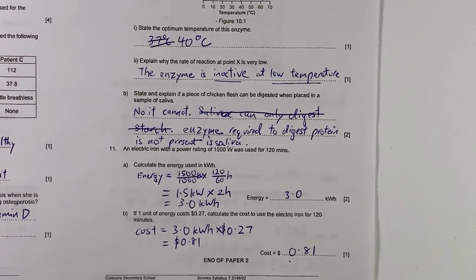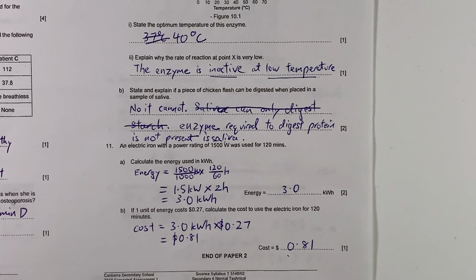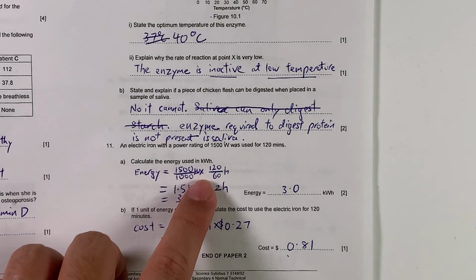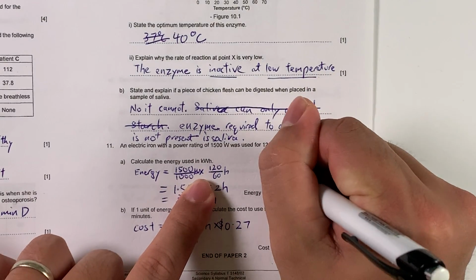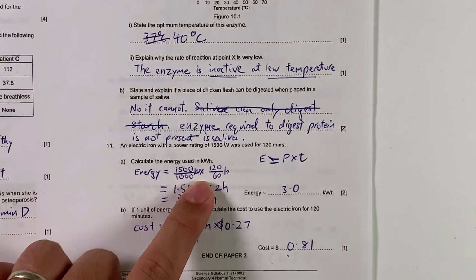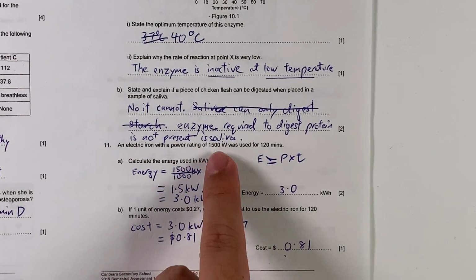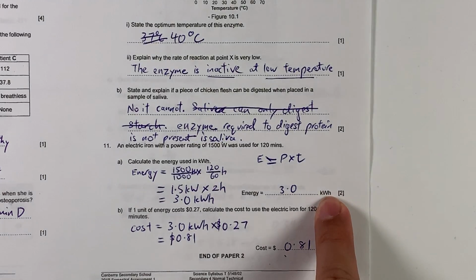Question 11. Calculate the energy in kilowatt hours. Very straightforward. You just need to calculate power times time, so I'll write down here: energy equals power times time. In this particular question, they already give you the clue that the unit they need is kilowatt hours.